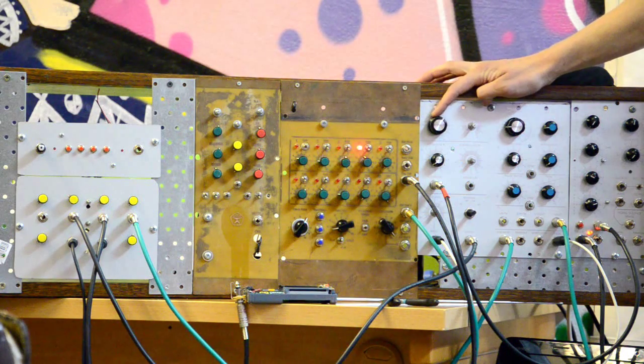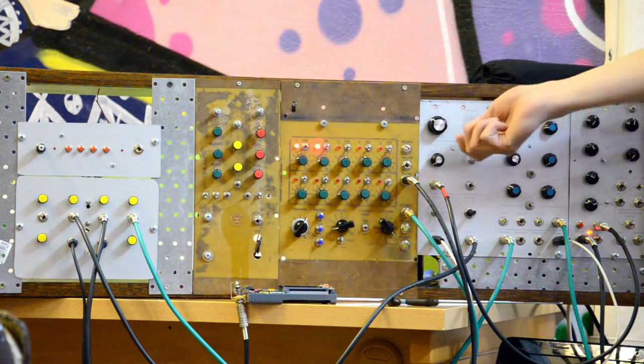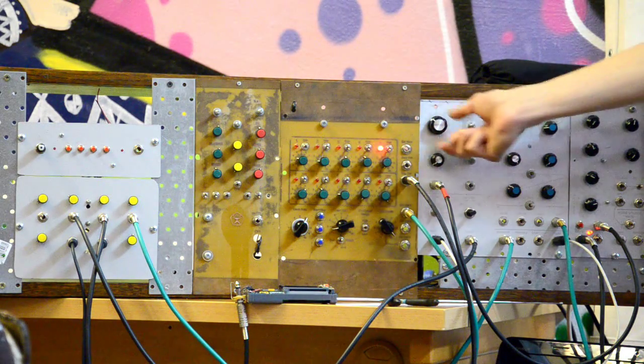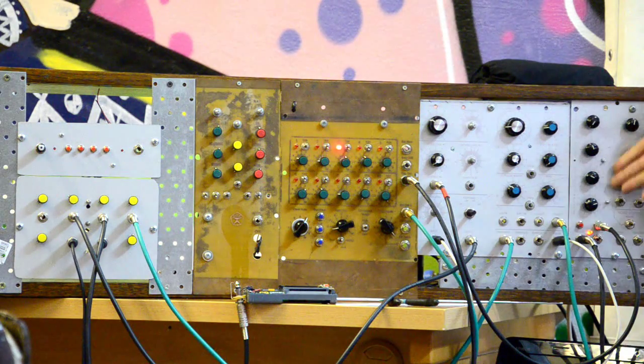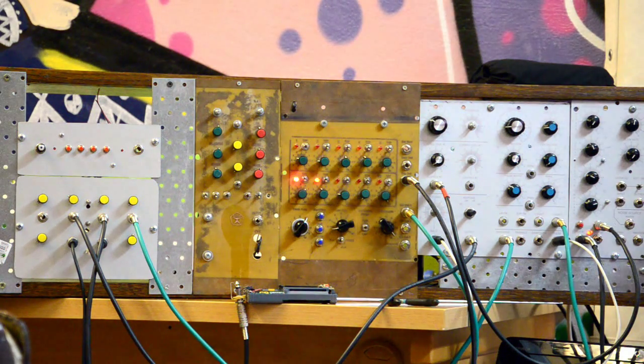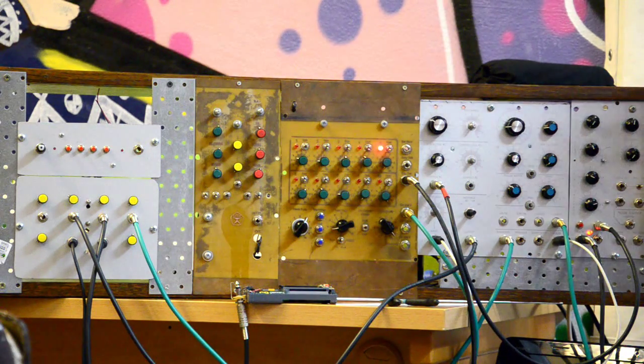From nothing to everything. Okay, I don't have so many hands to do it like this all the time. But there's another module that drops the voltage to a low voltage and raises it up, so you can control the filter with this one.